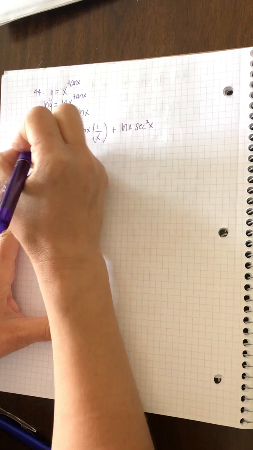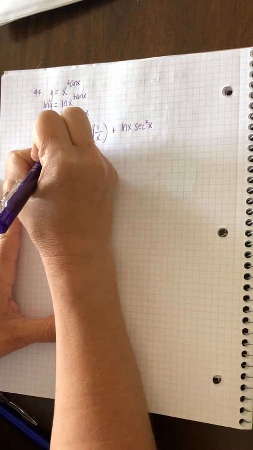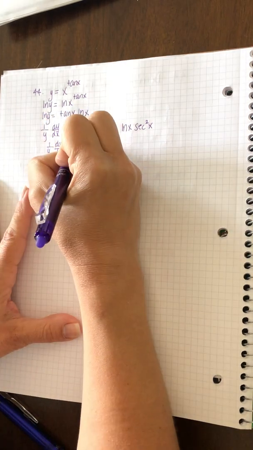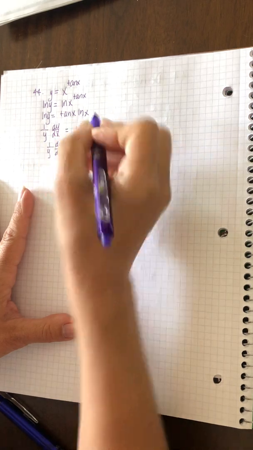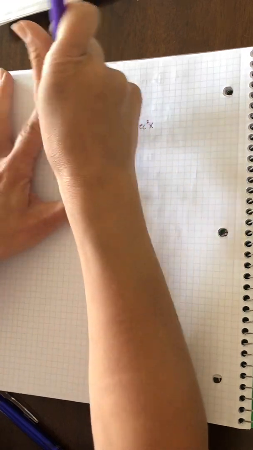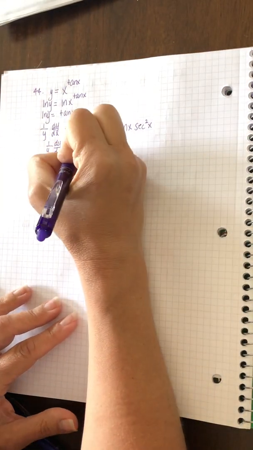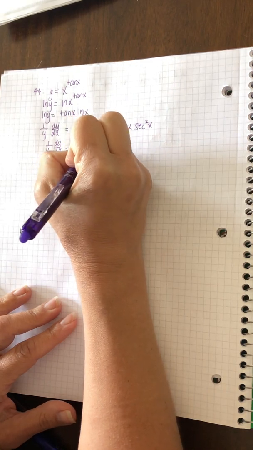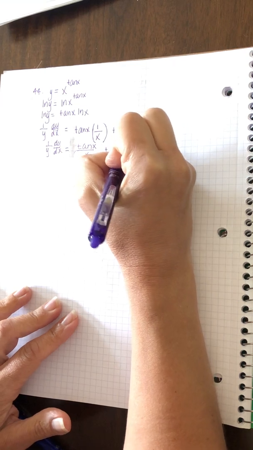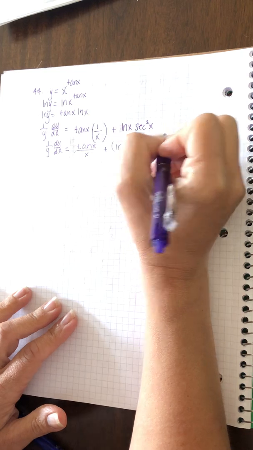Okay, so I'm just going to do a little bit of cleanup here. This is 1 over y dy dx is equal to 1 over x times the tangent of x. So that's really just tangent x over x, plus the natural log of x times the secant squared of x.